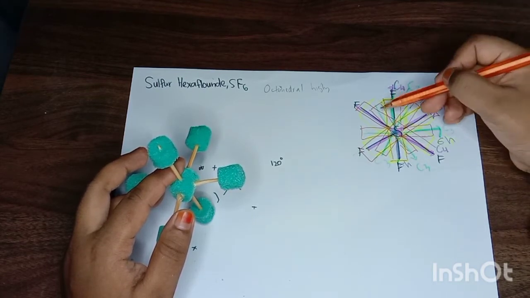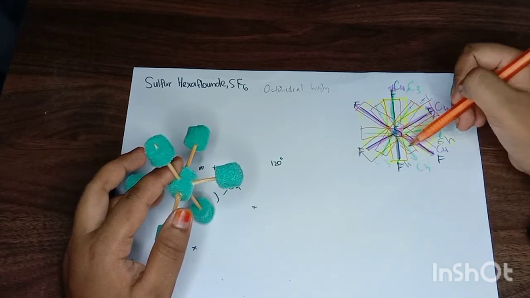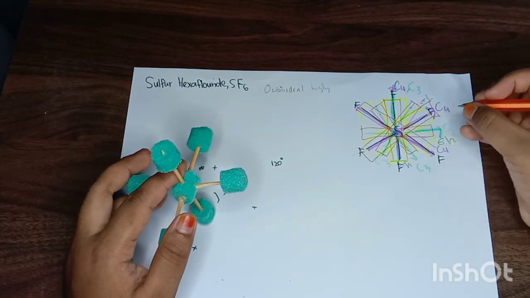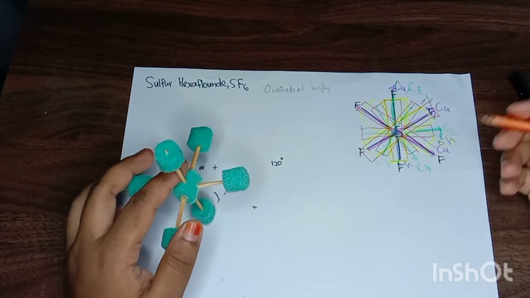If we count here, we get 6 diagonal planes.